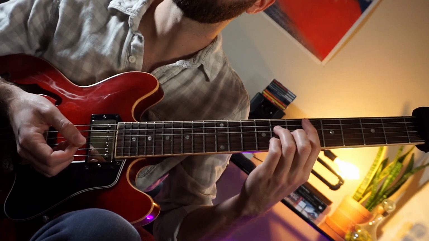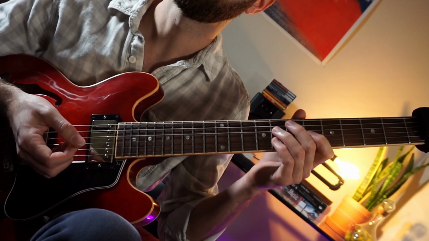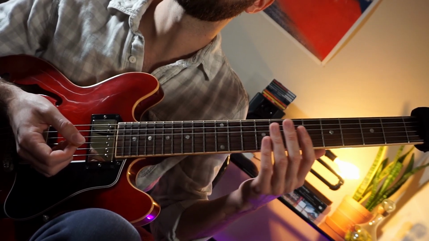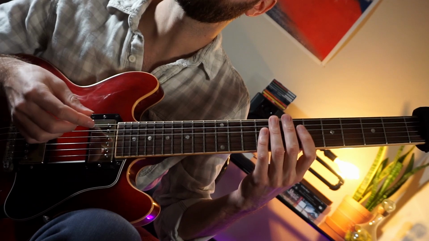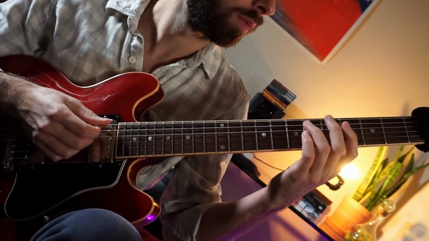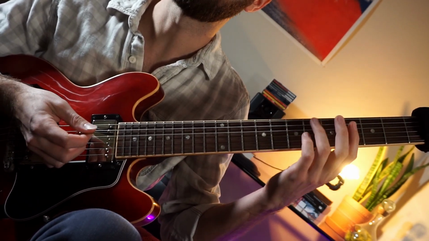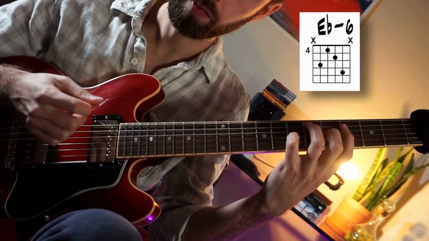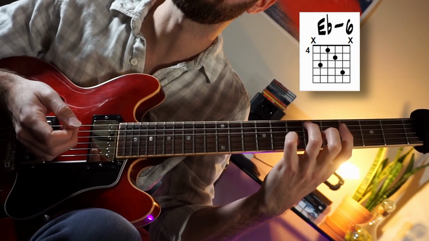Okay, once we get to the 4 chord, you have a couple different options. You can go up a half step and play a diminished chord, or what we're going to do is make that 4 chord minor. And we're going to play it as a minor 6 chord. So it's going to be E flat minor 6. Really cool, interesting shape there.